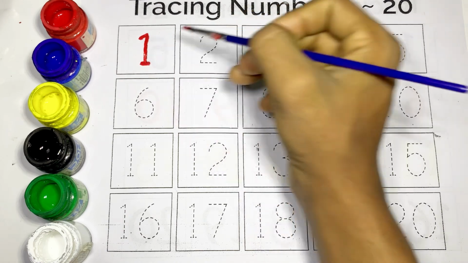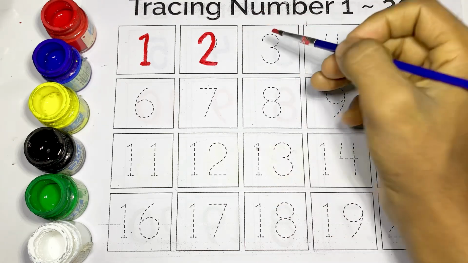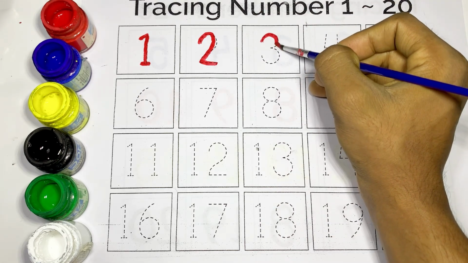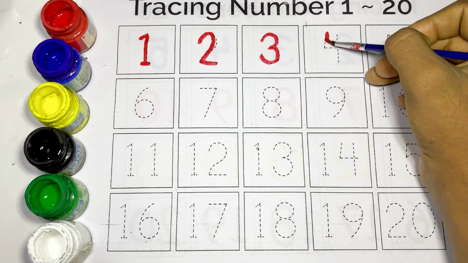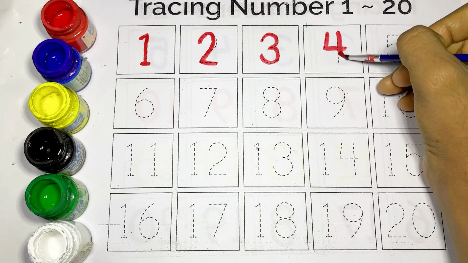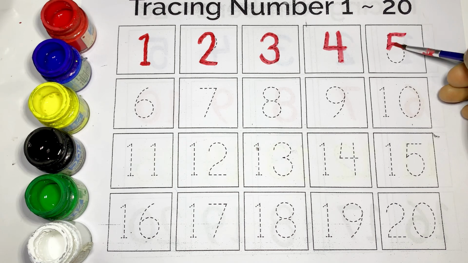O, N, E, 1. 2, T, W, O, 2. 3, T, H, R, E, E, 3. 4, F, O, U, R, 4. 5, F, I, V, E, 5. Kids, now 6.